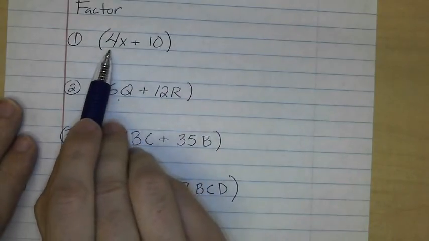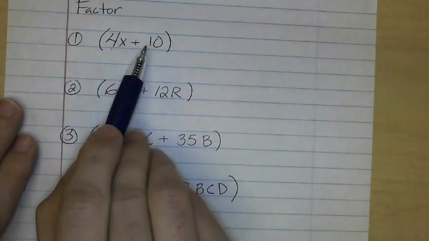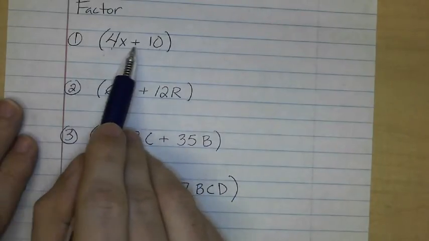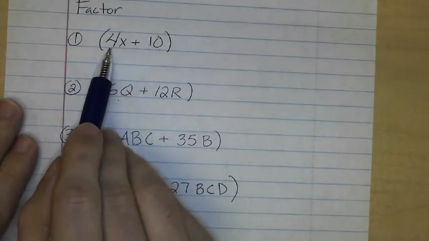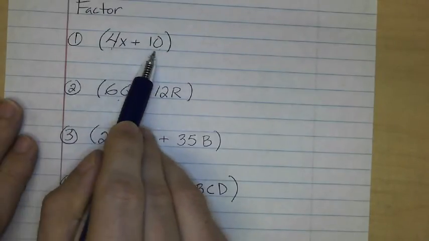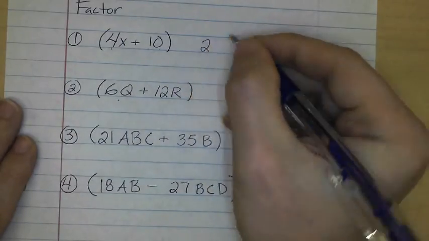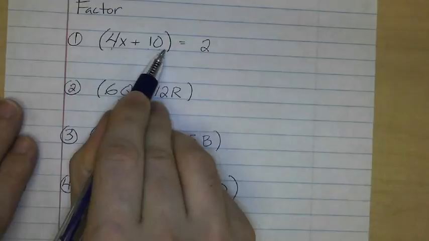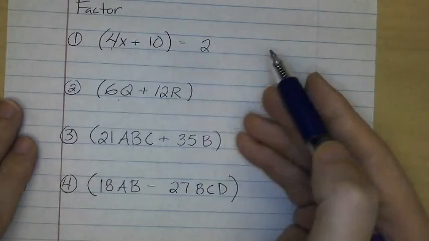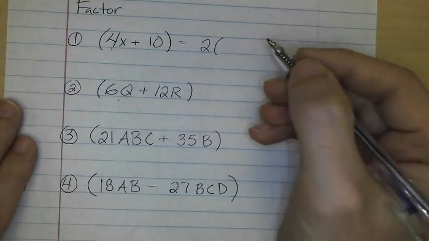Right here, with factoring, you're going to try and find the greatest common factor for all the terms. So, with these two terms, I know that 1 obviously can go into them, 2 can go into 4, 2 can also go into 10. 4 goes into 4, but that doesn't go into 10. So the greatest factor they have in common is going to be 2. There's no letters I can pull out because even though I have an x here, I don't have an x in this other term, so I can't bring that out.